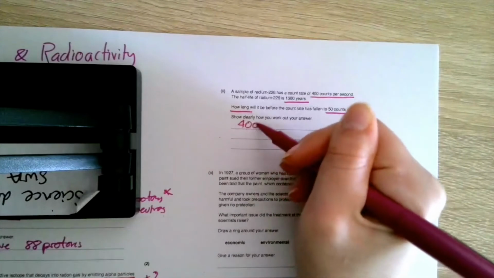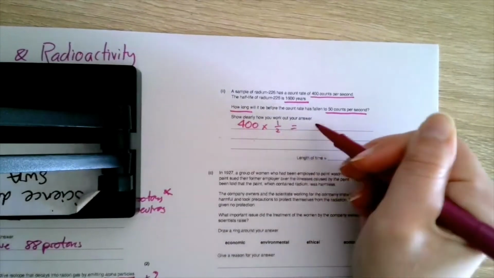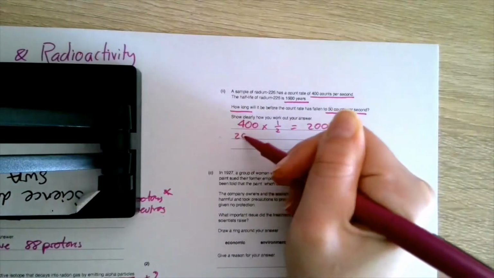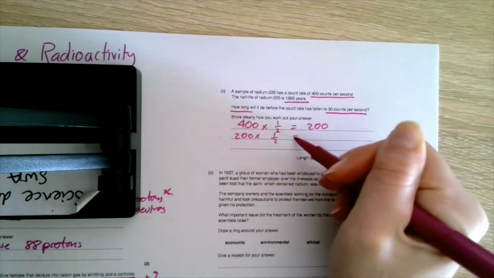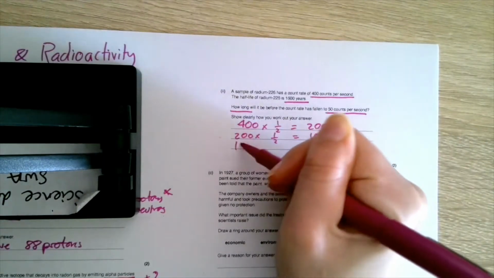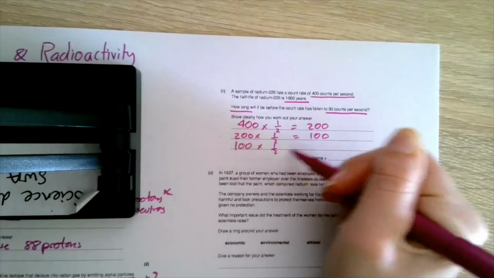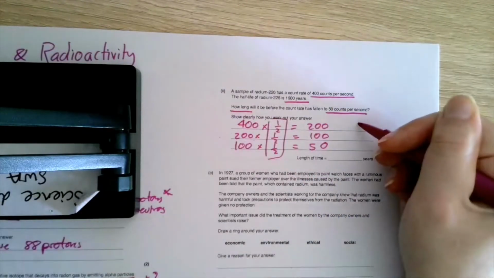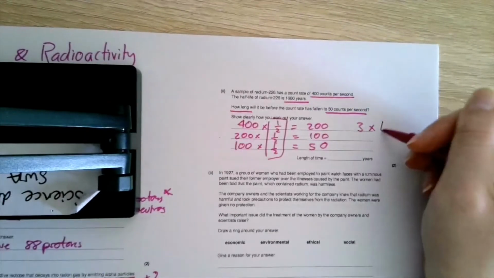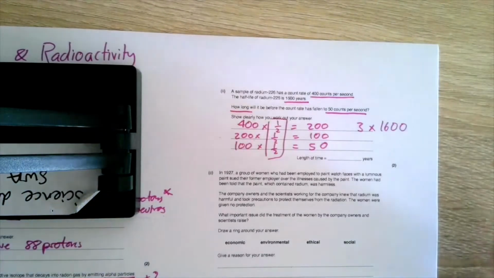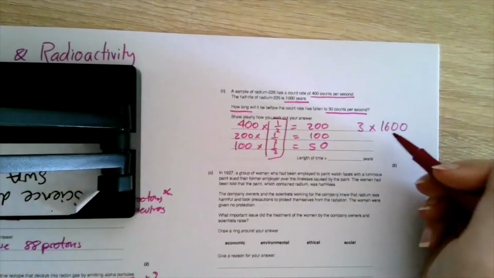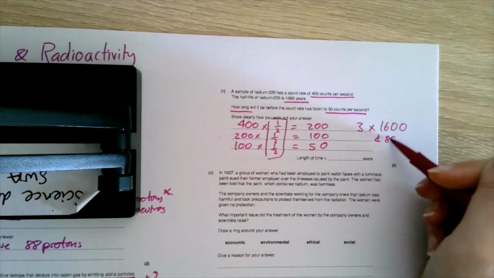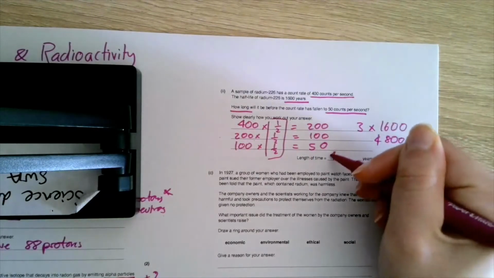So 400 times a half is 200, 200 times a half is 100, 100 times a half is 50, so 3 half-lives, so 3 times 1600, and that's 4,800 years.